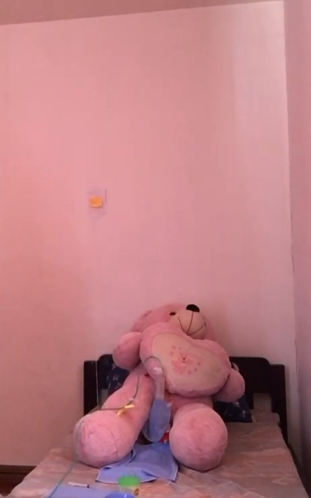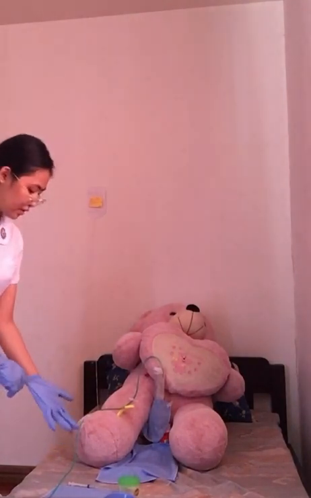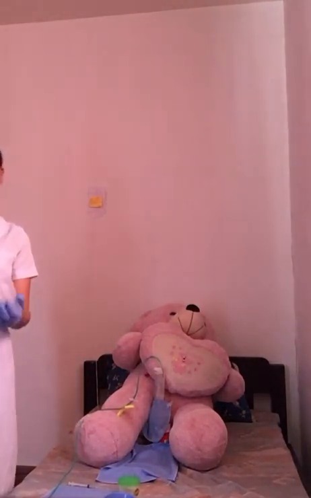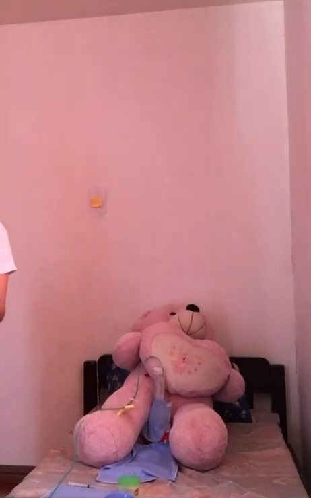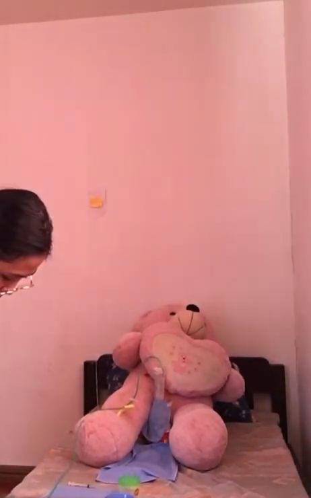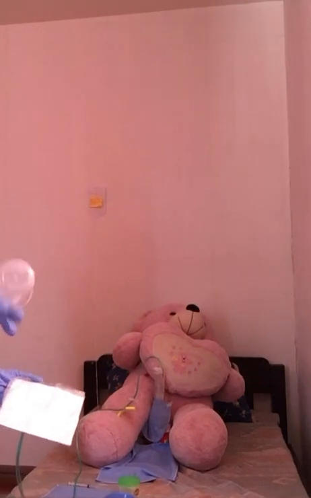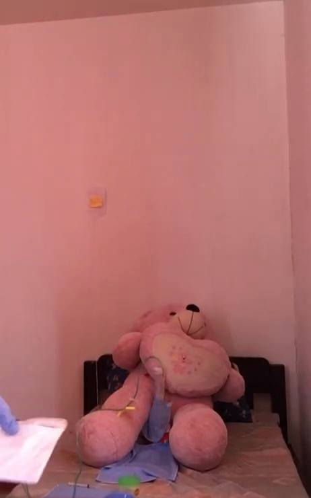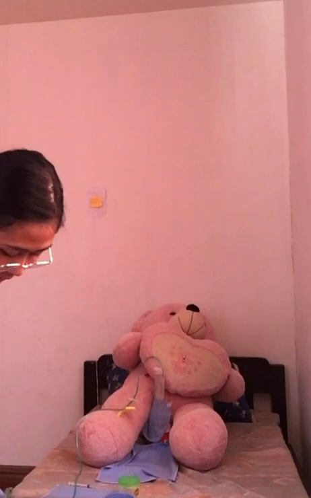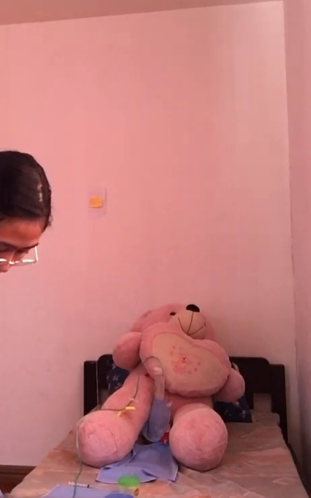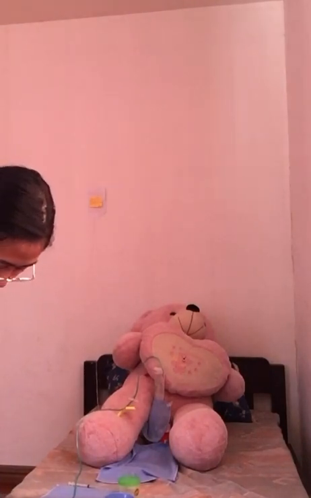We need to put on our gloves and then empty the drainage bag and measure the amount of our urine. So this is our drainage bag, and this is our metric container, and then we will be collecting the urine, and we need to note the amount and the characteristics of the urine.